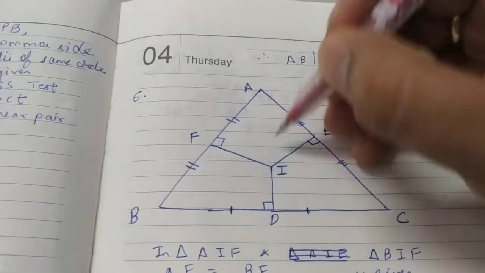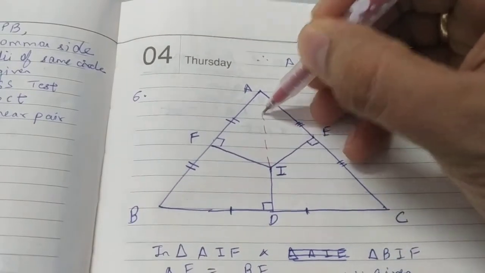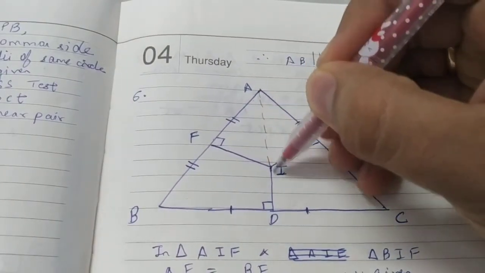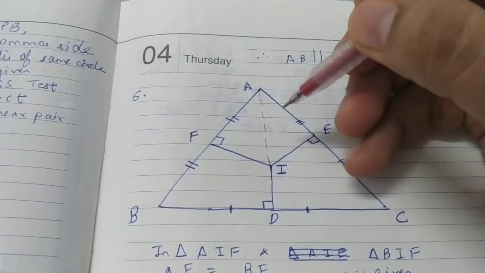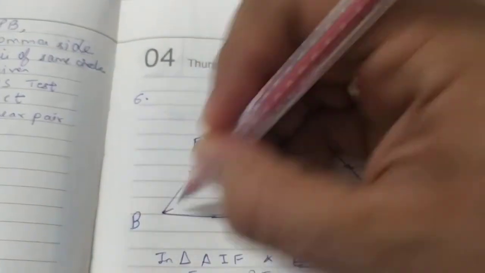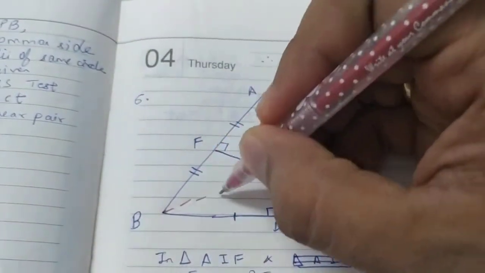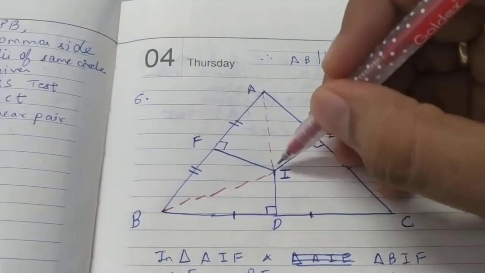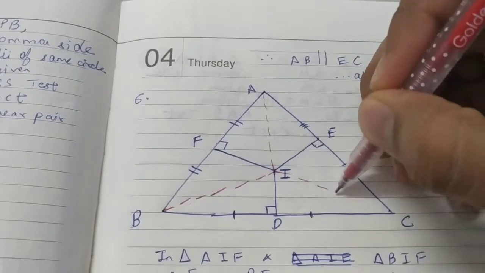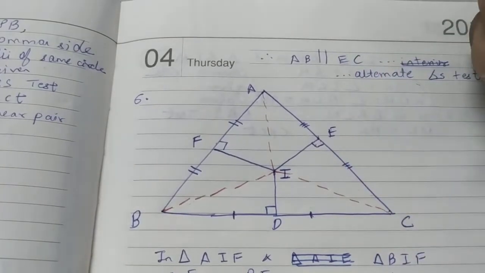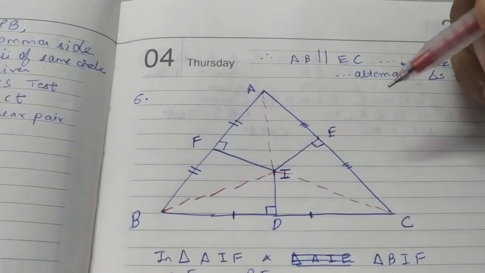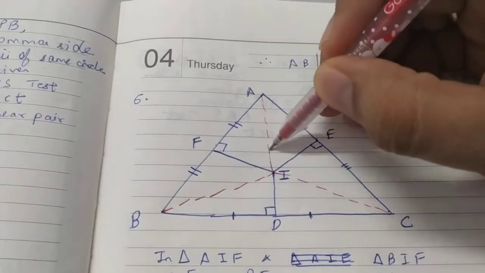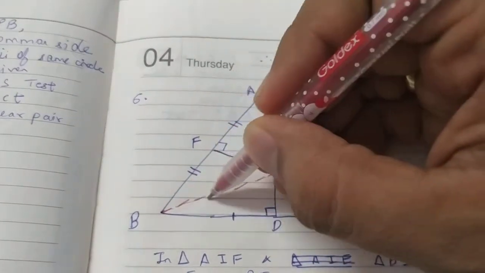Now, if I join I and A, it is not necessary that AID should be a straight line. Not at all. Only if this was an isosceles triangle or especially an equilateral triangle, then definitely it would have been a straight line. Anyway, in this sum, it's not important for it to be a straight line. Well, dash line is not compulsory. You can draw a solid line as well.